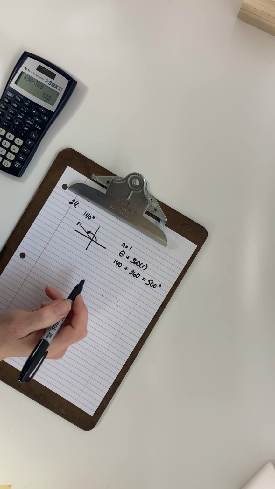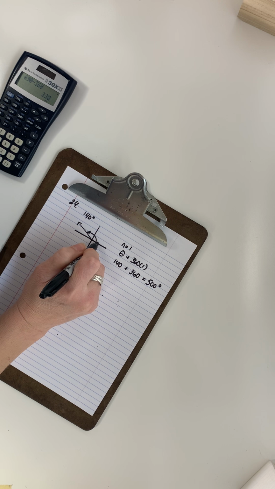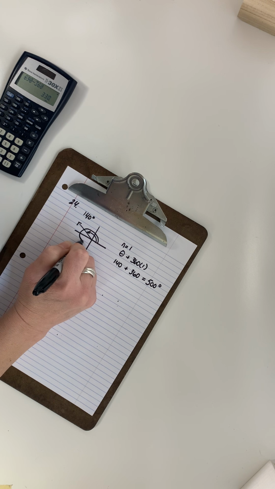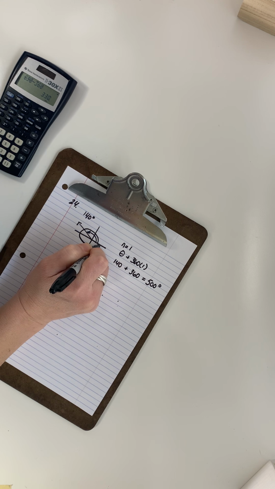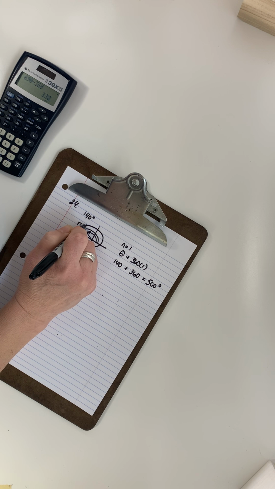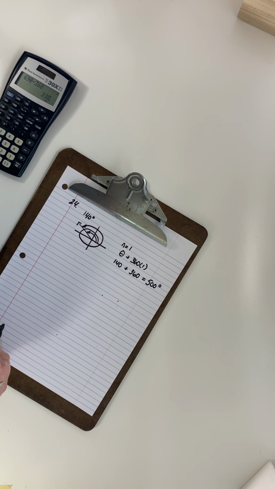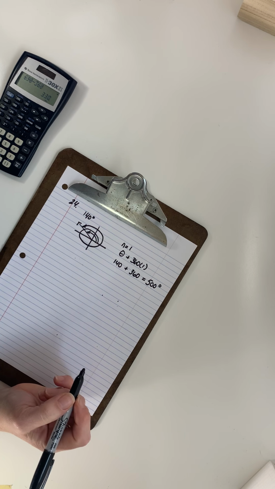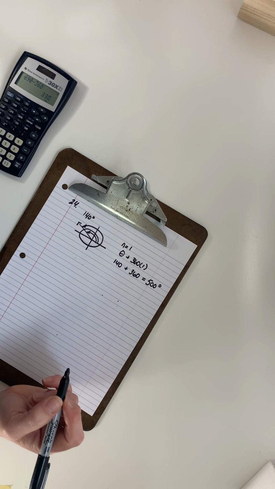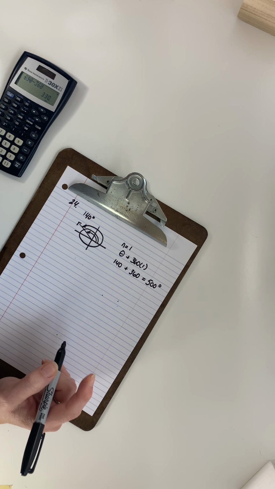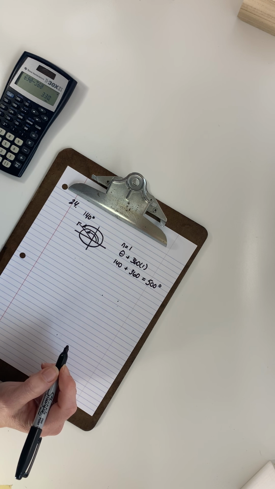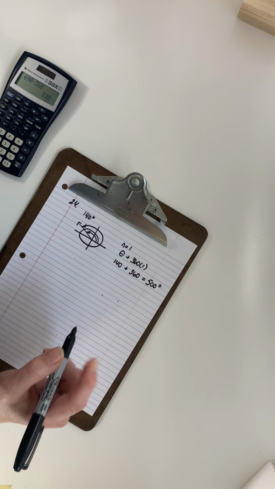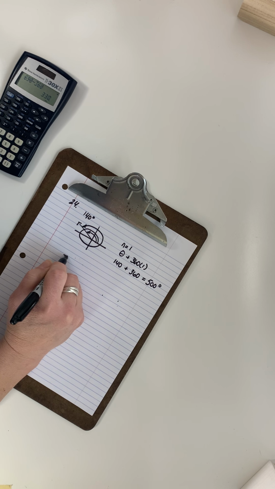Now I want you to think about this here. Let's draw it. If we go around 360 degrees, then we have to go around another 140 degrees. That gives us our 500-degree angle, which is a positive angle coterminal with the 140. Now they want a negative angle that's coterminal. So think about this. Let's draw another picture.